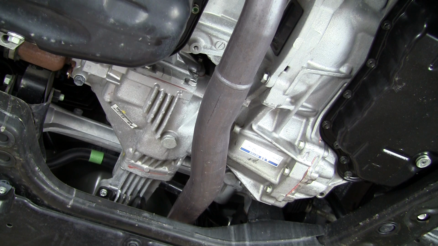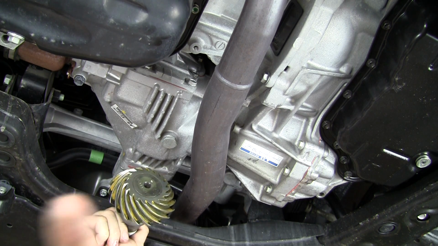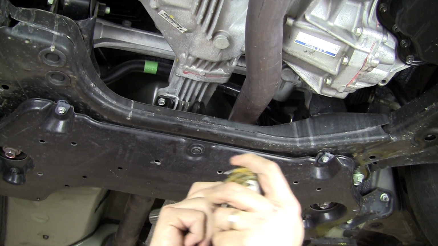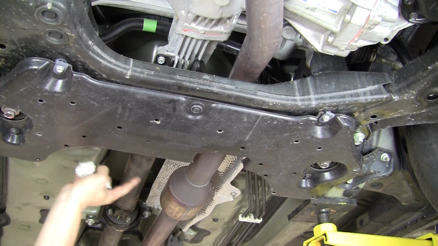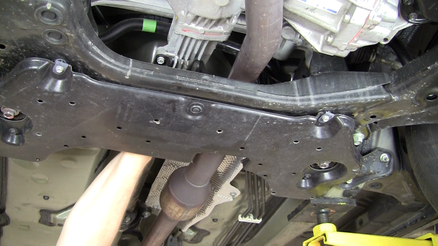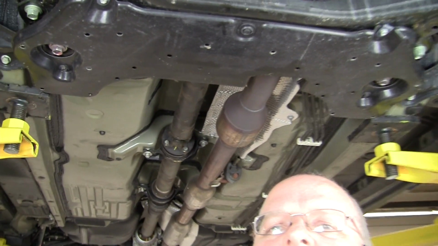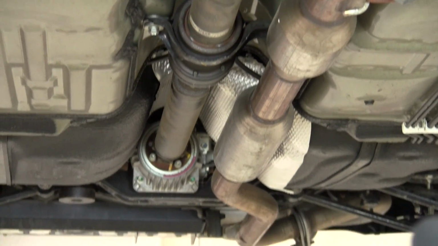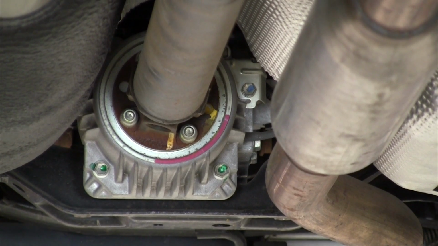Right here would be the pinion gear and the shaft sticking out the back that drives, and you can see right here this piece going all the way to the back of the vehicle. We've got a 3-piece propeller shaft going all the way back to the rear differential.